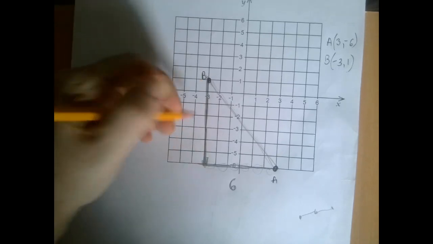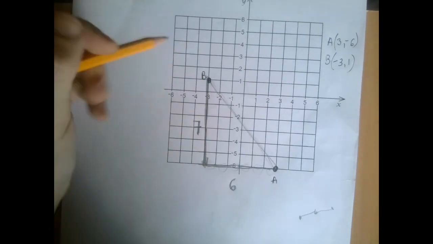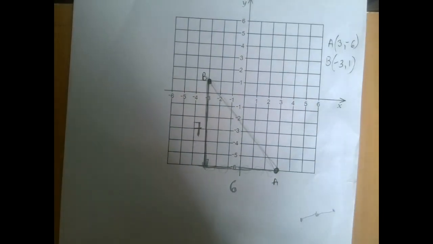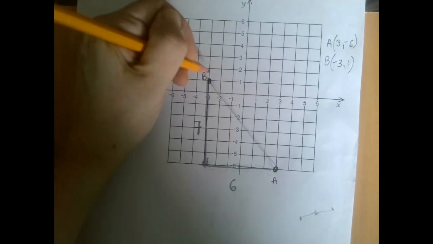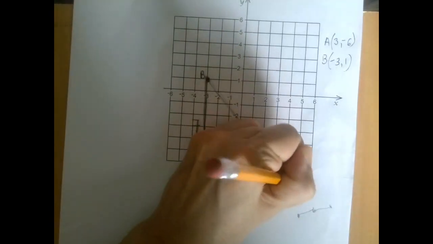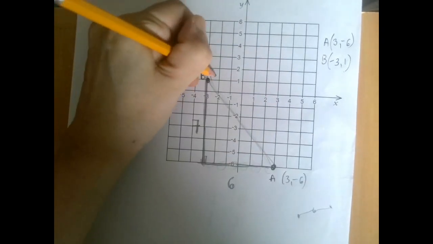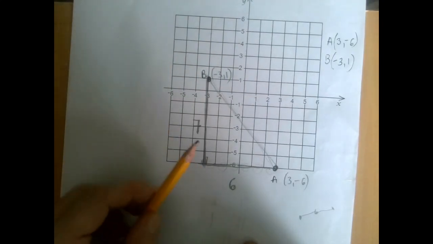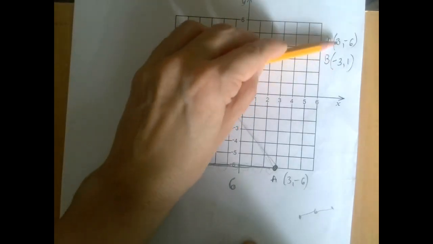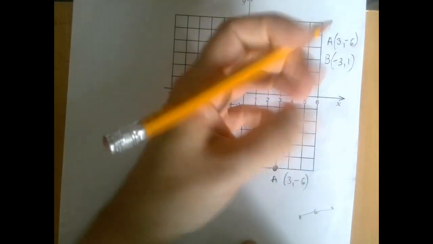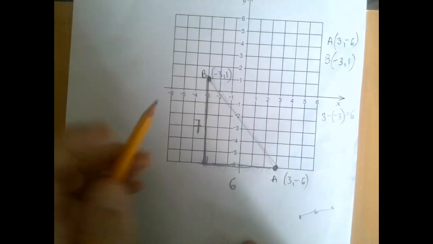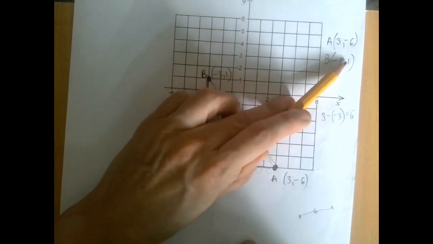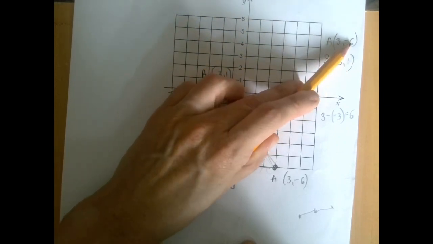This one is 7 long, which, by the way, if the numbers are too big, so we can no longer just count, just subtract the coordinates. A was 3, -6, and B was -3, 1. The horizontal side would be, what is the difference between the x coordinates? What is the difference between 3 and -3? When we subtract, we get 3 minus -3, that's 6. And the difference between the y coordinates, just find the smaller one and subtract from the bigger one. It's 1 minus -6, that's 7.